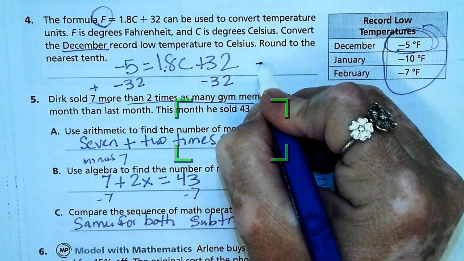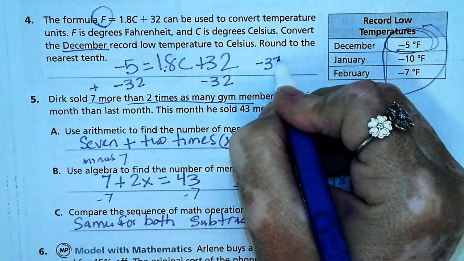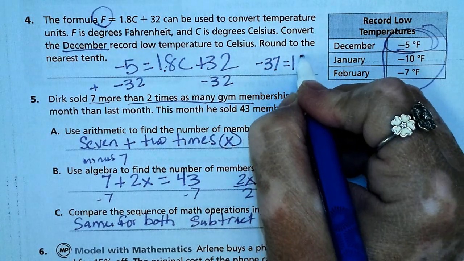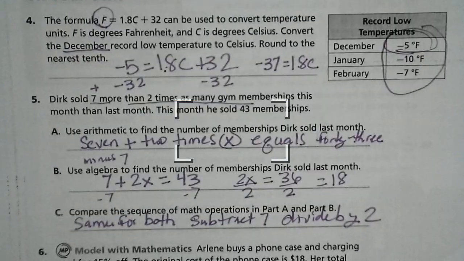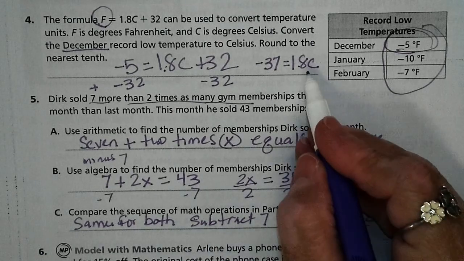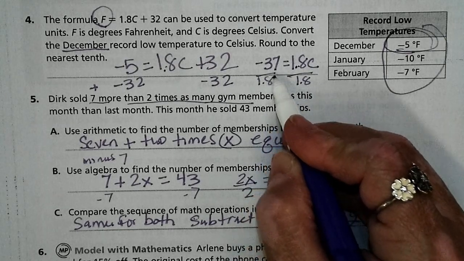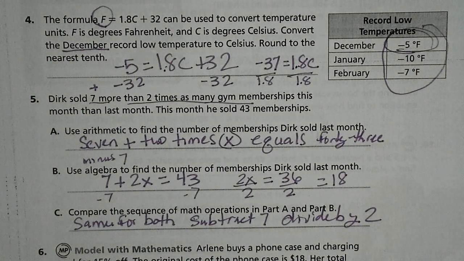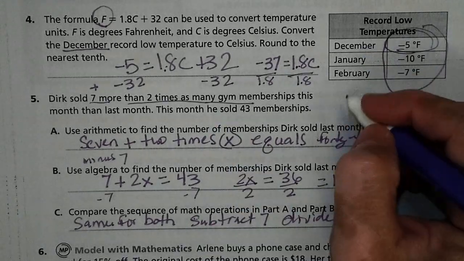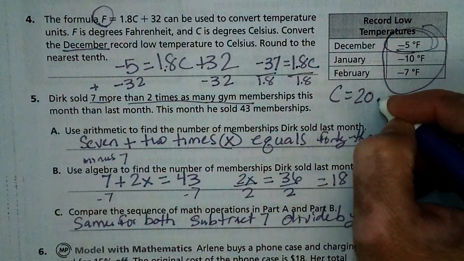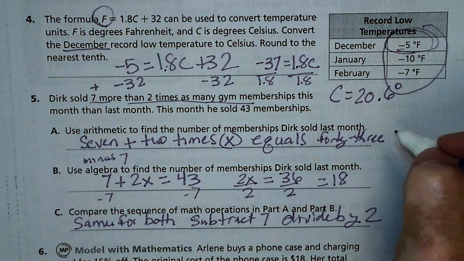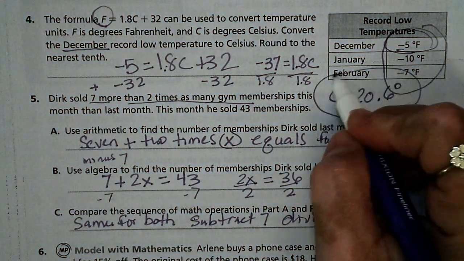So we're really adding a negative and a negative, right? So that would give me -37 equals 1.8c. And then we divide by 1.8. I did that on a calculator, and it just gave me like 20.55555. Yep, so then we're going to round it, right? Oh, we can just round it? Well, it says round to the nearest tenth. Oh. Right? So C would be 20.6 degrees. And that is your answer.